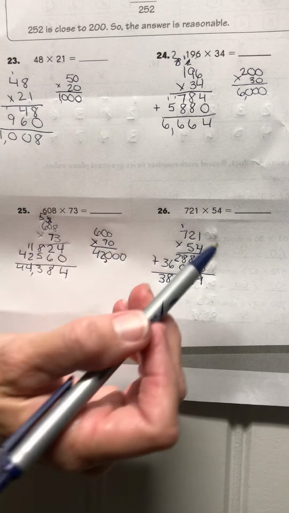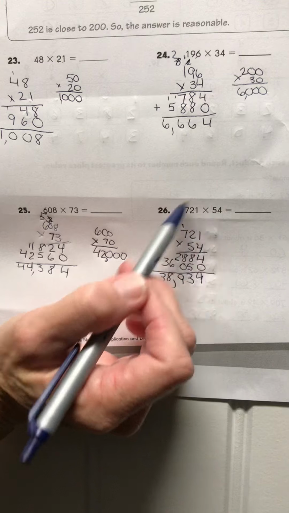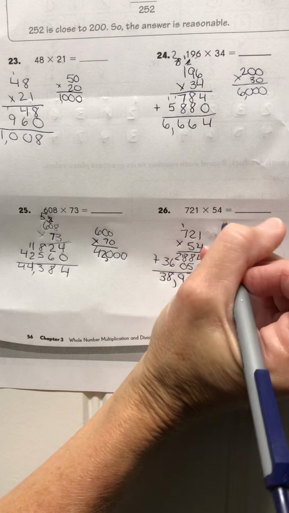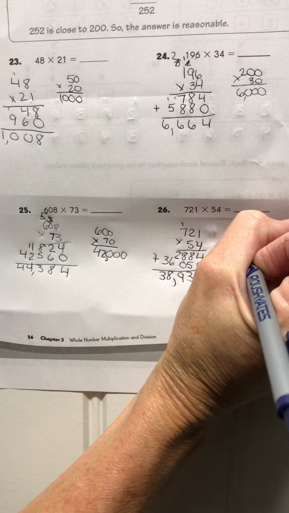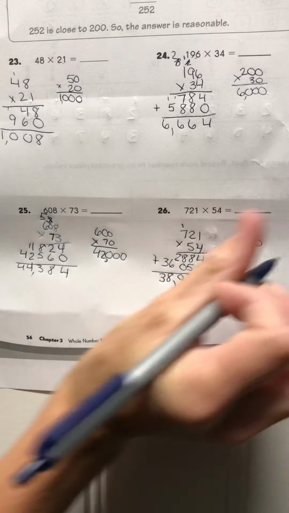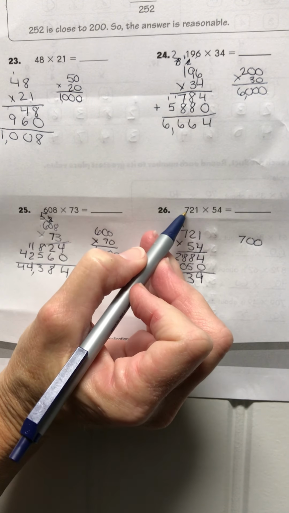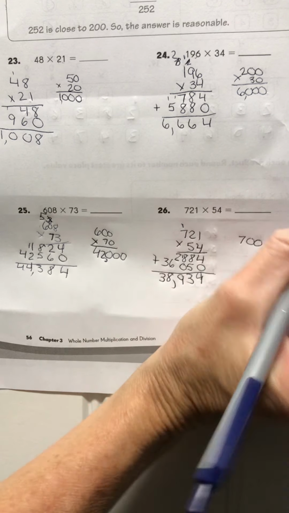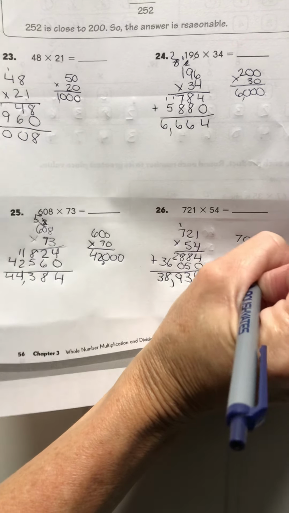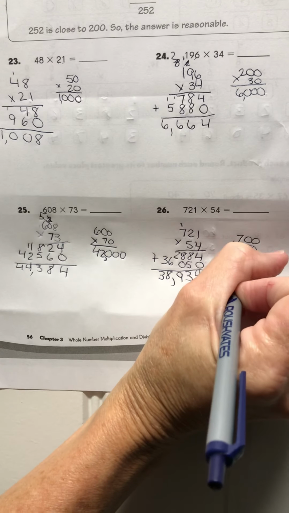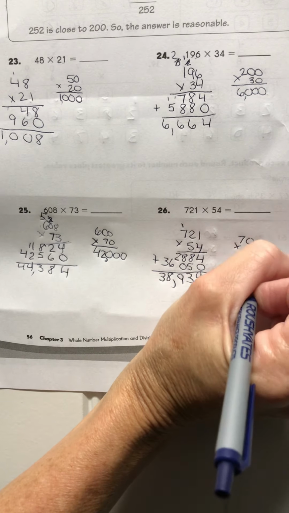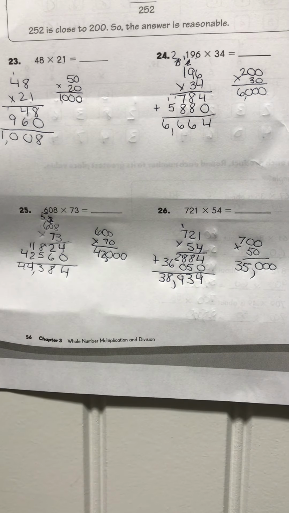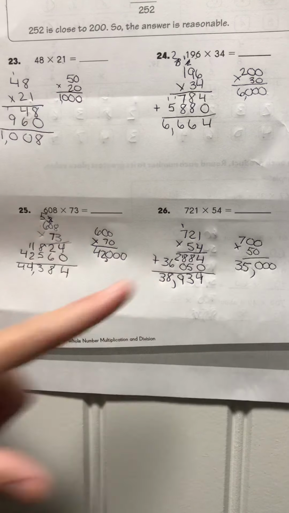Now we're going to round these numbers and we're going to estimate a product and hope that it is close to this. So 721 rounded to the nearest place value, which is going to be your hundreds. The 2 is 4 or less, so we let the 7 rest. 54, 4 or less, let it rest. So we're going to let the 5 rest. 7 times 5 is 35. And then you have 3 zeros. You have 35,000, which is close to 38,000, which means your answer makes sense.